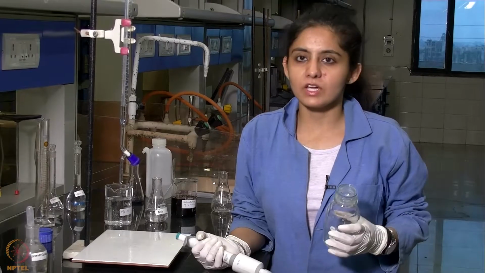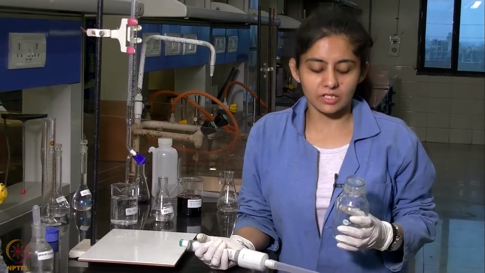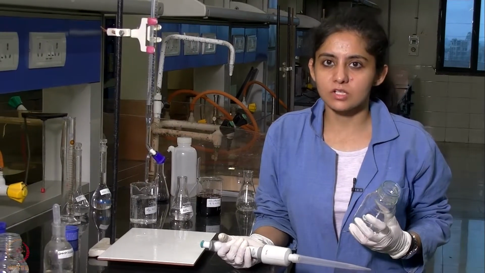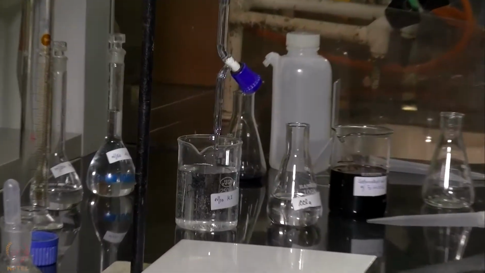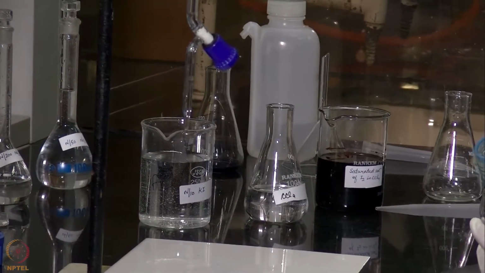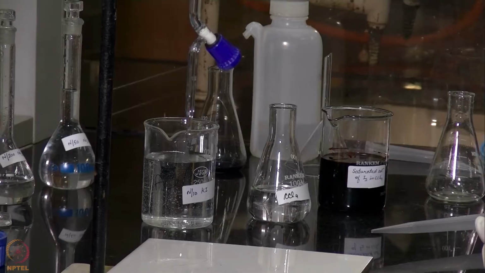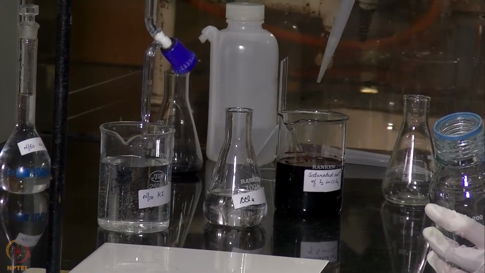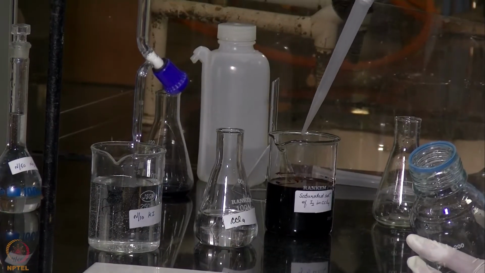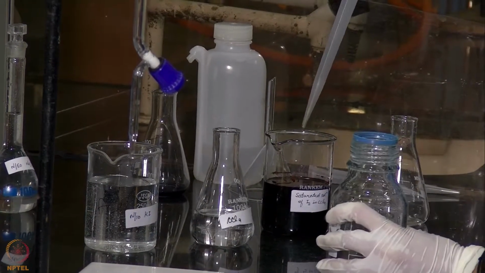In the next part of the experiment, we will be determining the equilibrium constant of the reaction. For this purpose, we have these three solutions: the saturated solution of iodine, CCl4, and N/10 KI solution. We will be taking out 20 ml of saturated solution of iodine in this stoppered bottle.